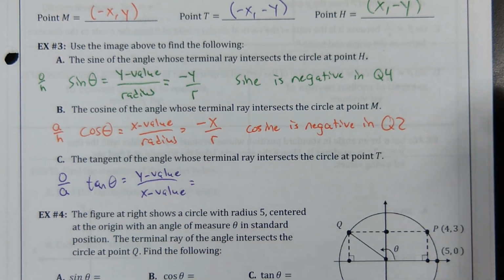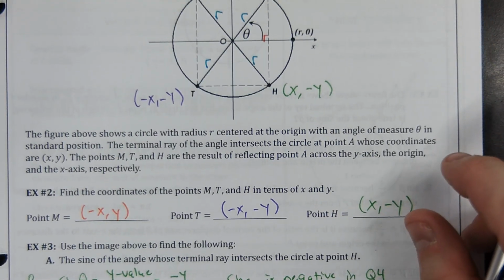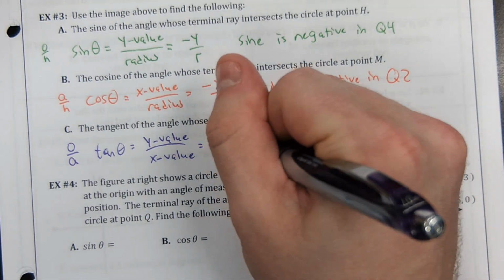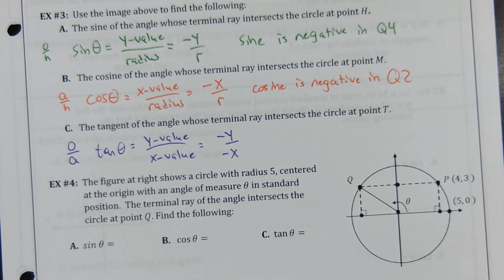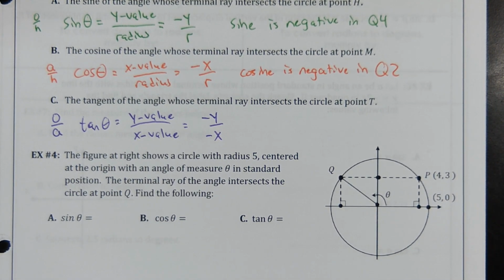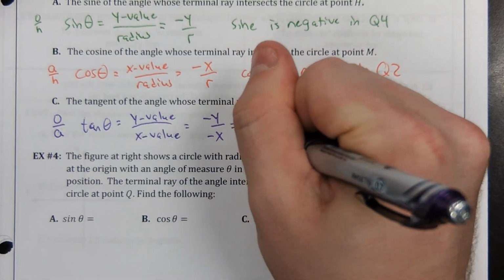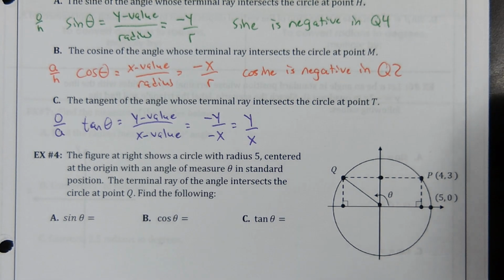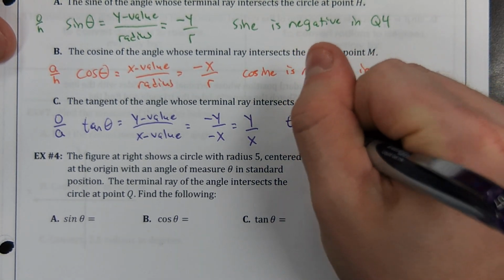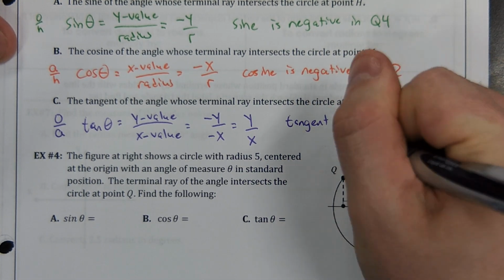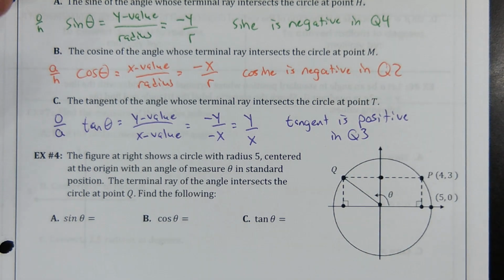So if I go to point T, I can see my y value is negative y and my x value is negative x. Every coordinate in quadrant 3 is going to be a negative x and a negative y. So every time I set up a ratio in that quadrant, my negative signs will cancel and I will get positive y over x. That tells us that tangent is positive in quadrant 3. Again, I'll be lazy and use the number instead of the numeral.